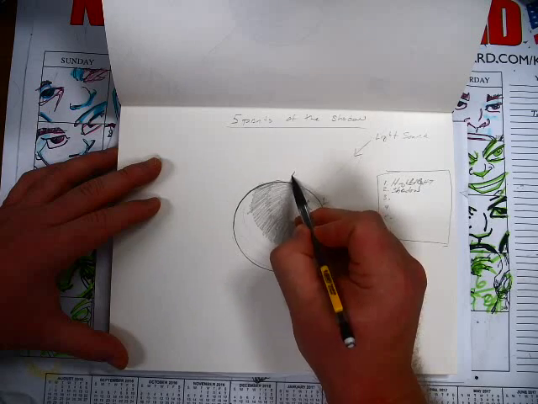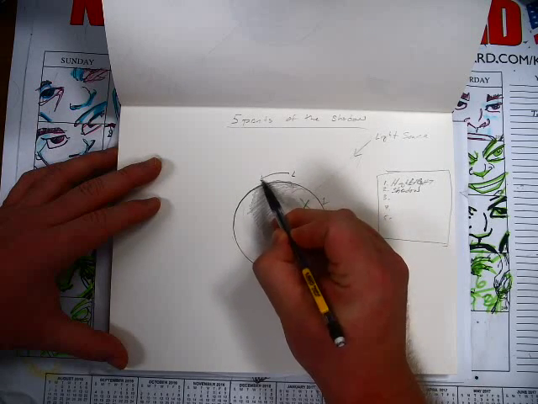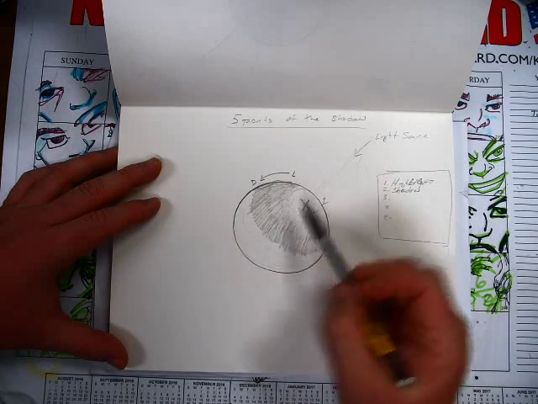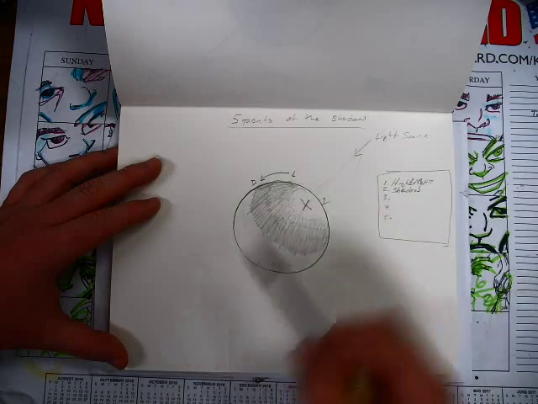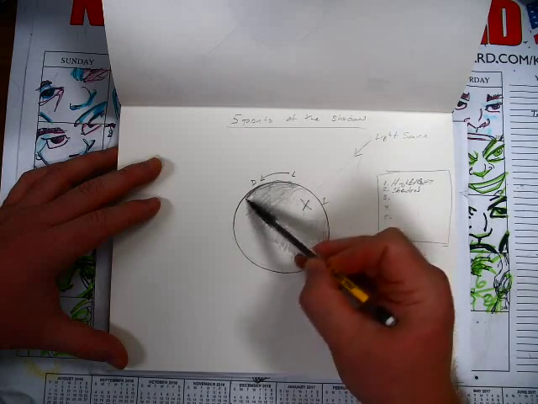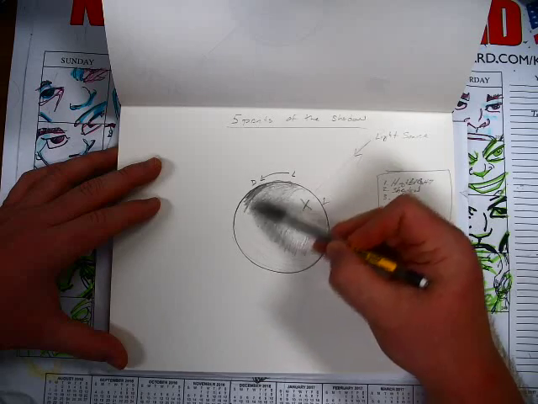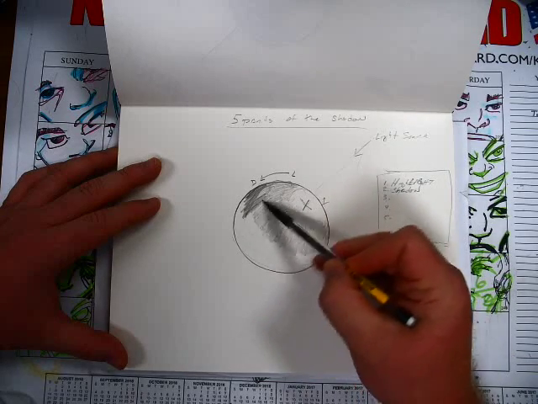Now the next part is actually what we refer to as a shadow. It's kind of starting lightly, and it's going to get darker as it comes around. So if you want to put an L out here, going to a D, light to dark, that's perfect.